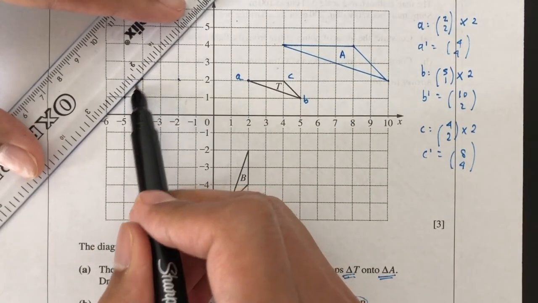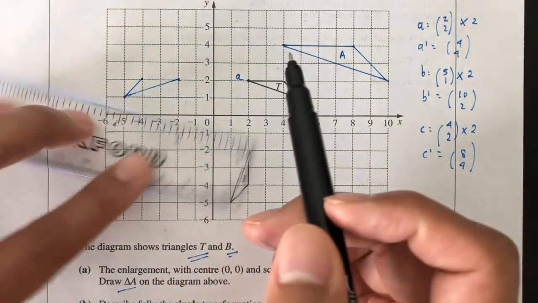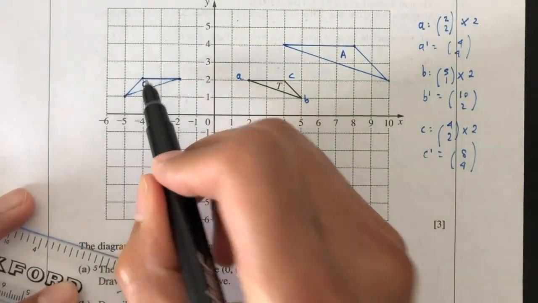As you can see, this one was just a reflection in the y-axis. So just label your triangle, and that should be it. So that was the last question.